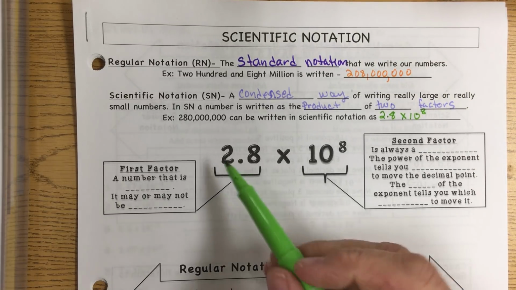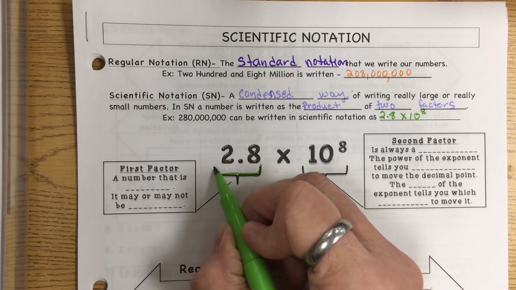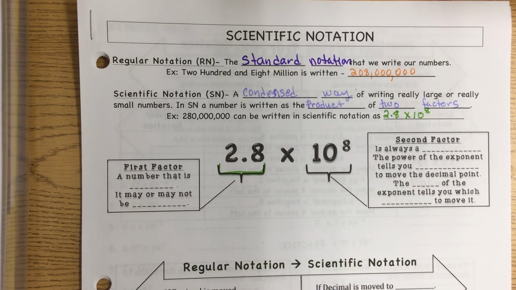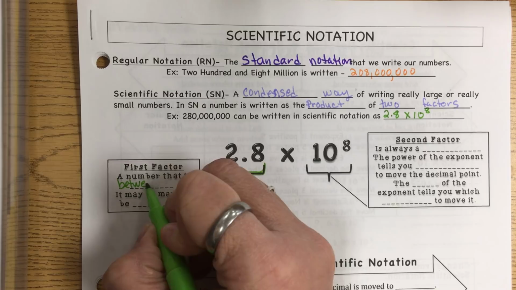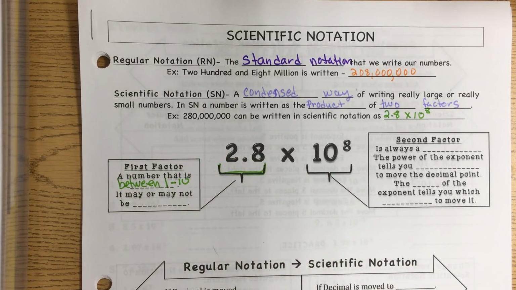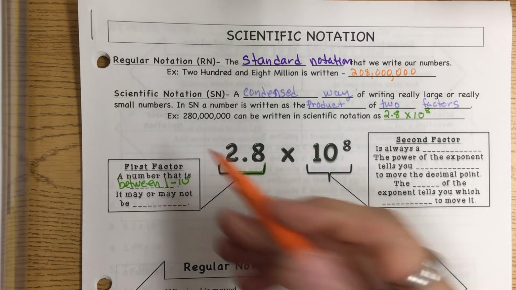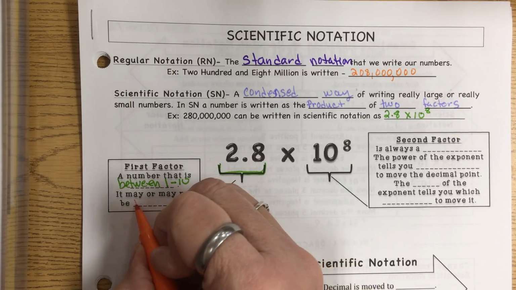The first factor, this very first factor, 2.8, is a number that is between 1 and 10. It may or may not be a decimal.